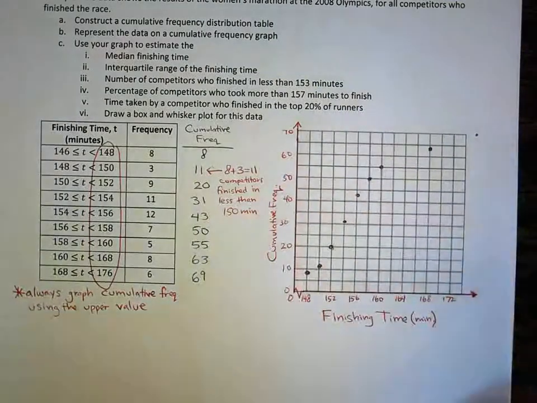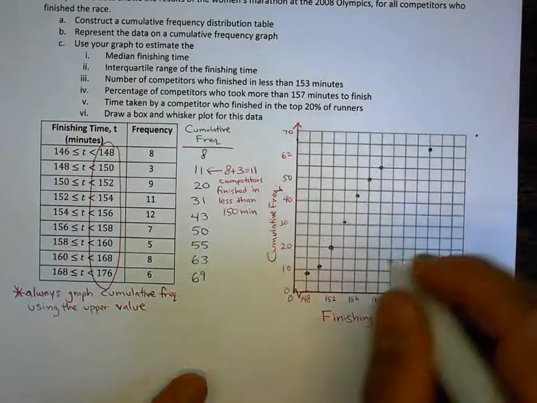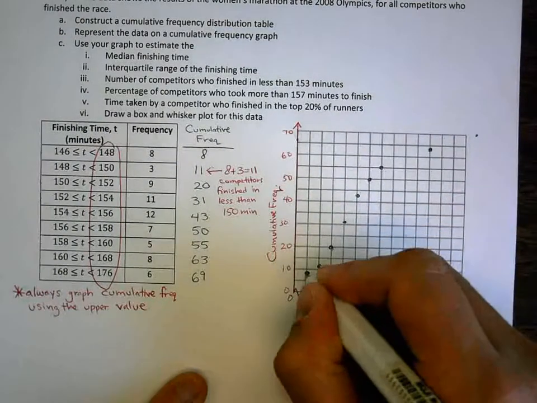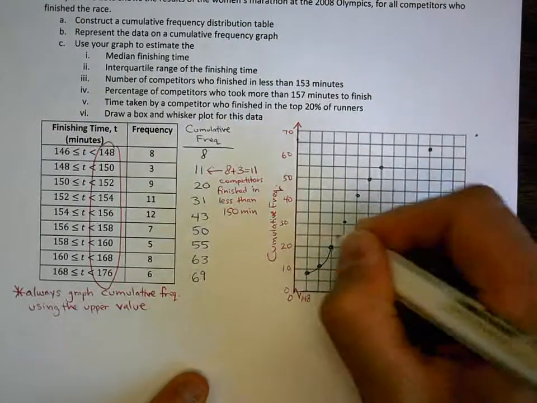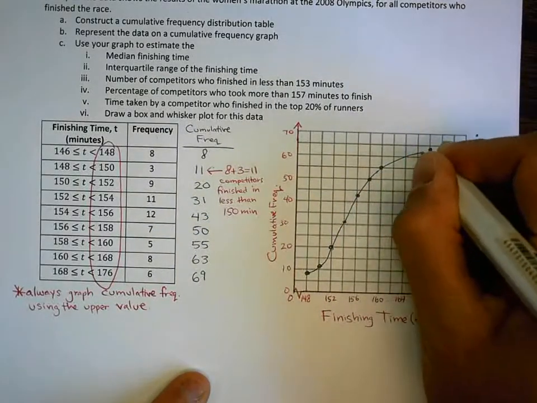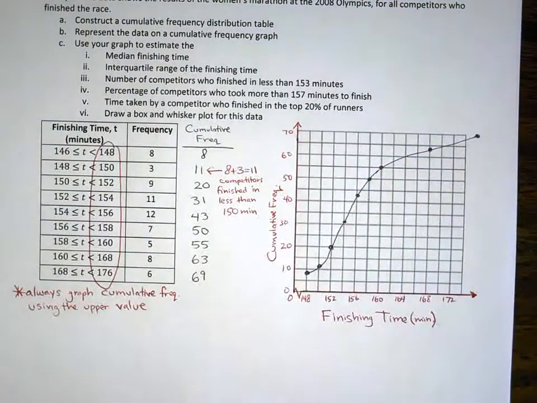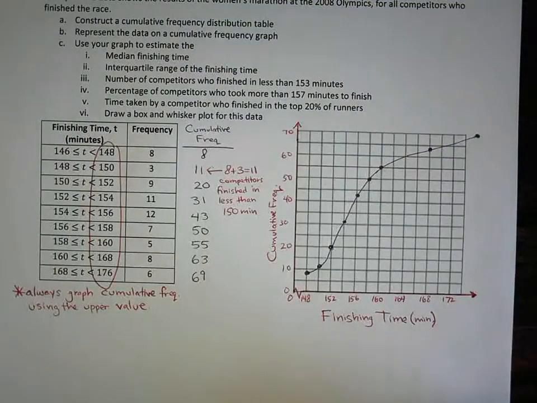Now that I've graphed all my points, I can connect them in a smooth curve, which is drawing the ogive. Remember that term for Jeopardy. That's the shape this makes. There we go. So that is the cumulative frequency.